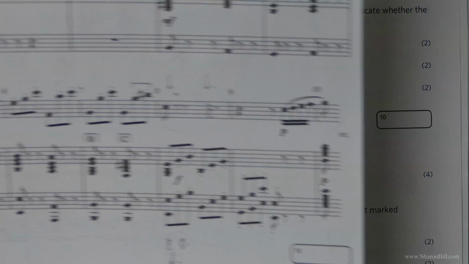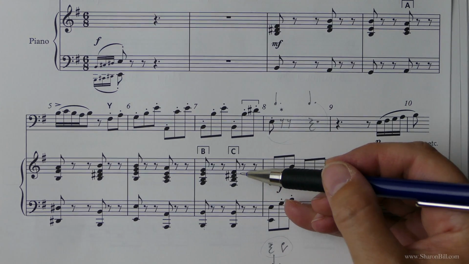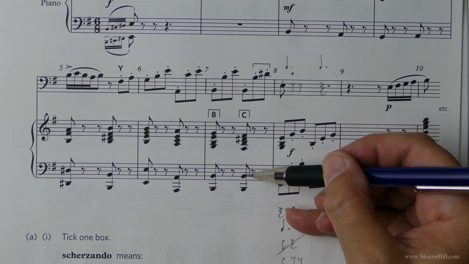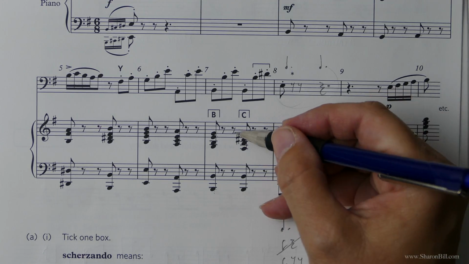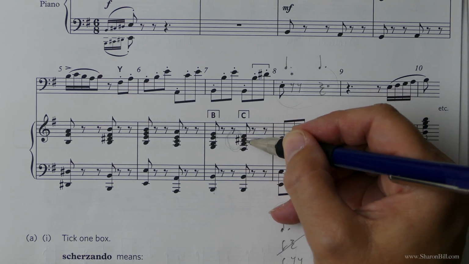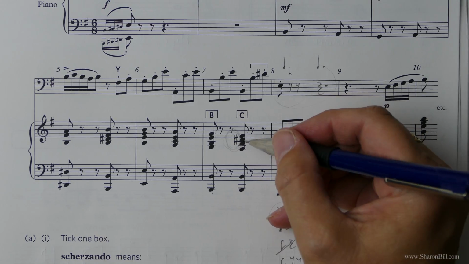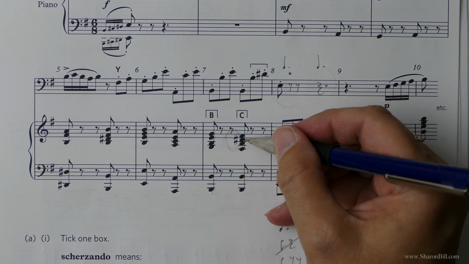So last one, bar 7, again is chord C. So we've got a B and a B again. Now here's our big clue. We've got a D sharp. Let's think what we got here as well.